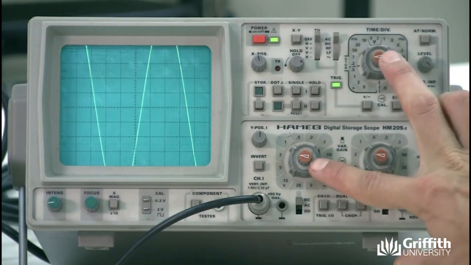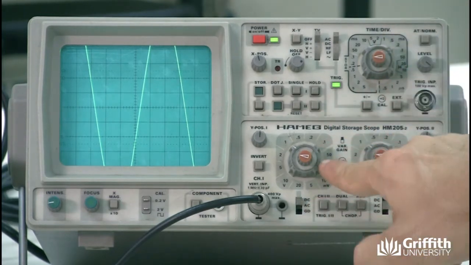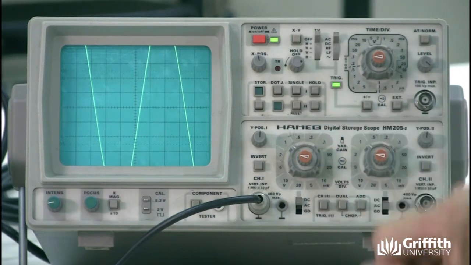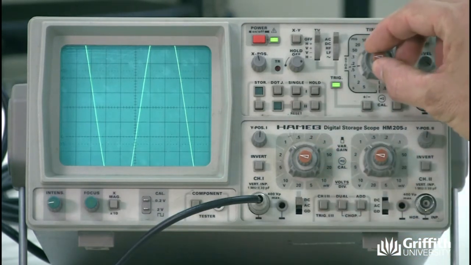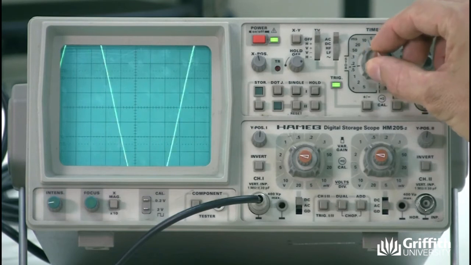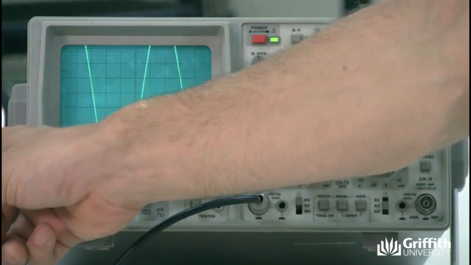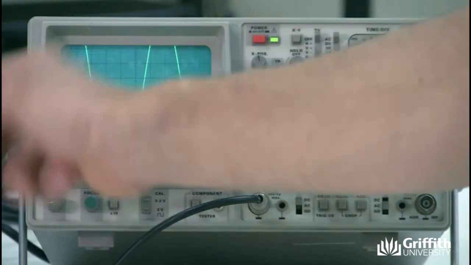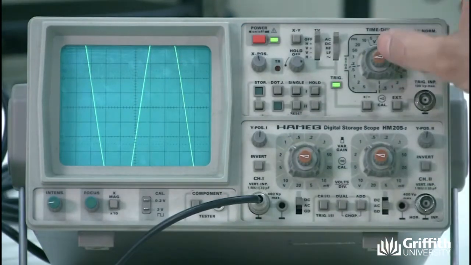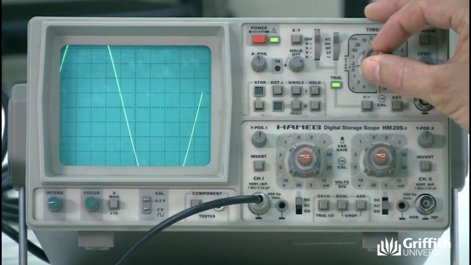Now you'll see that we have these 2 knobs in the center of our time division and our vertical voltage division. When I move these, you can see it changes the signal on the screen. That's not actually changing the signal coming from the function generator. It's still outputting what you've set it to output. What that's doing is changing the scaling.